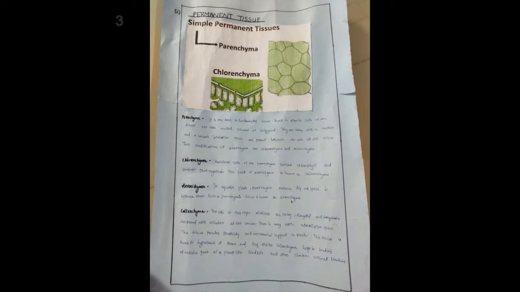Permanent tissues. The cells of meristematic tissue lose the ability to divide and get differentiated into specialized tissues. These differentiated cells form different types of tissues which are known as permanent tissues. Some examples of permanent tissues are parenchyma, sclerenchyma, etc.